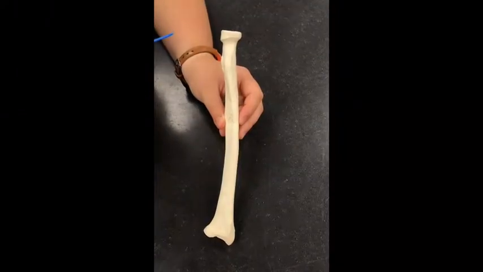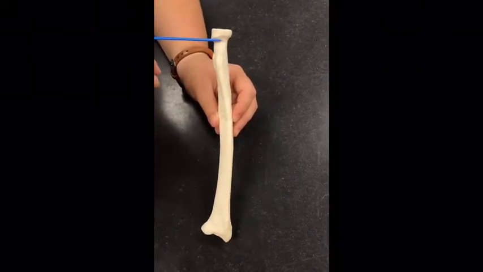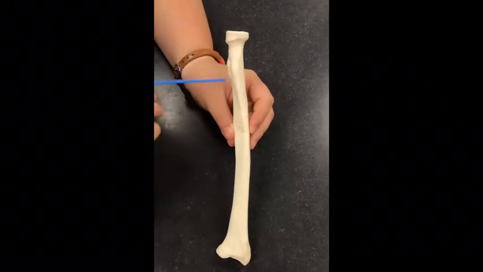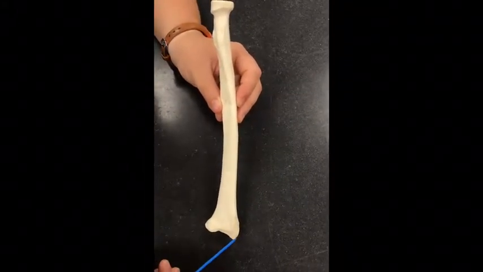This is a left radius. This is the head of the radius. Here is the neck of the radius, and here is the radial tuberosity. This is the styloid process of the radius.